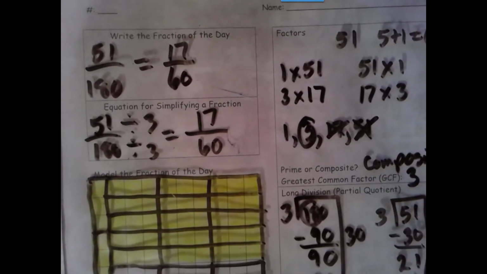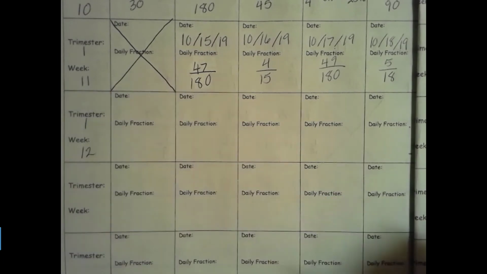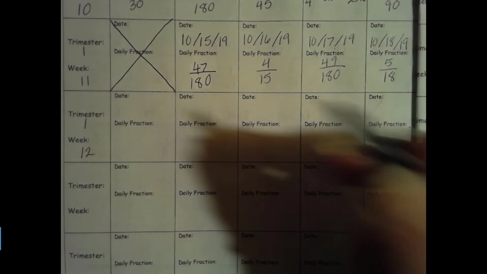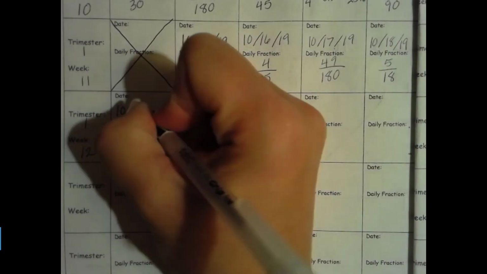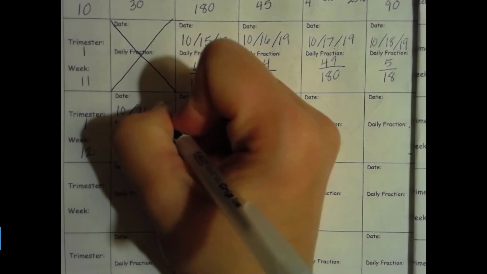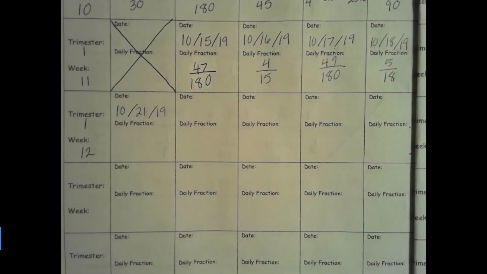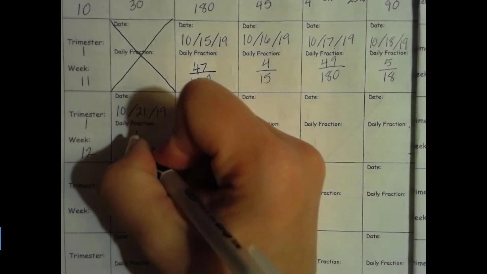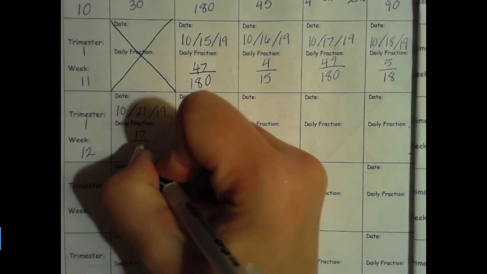All right, now it's time to fill in our data collection page. We are still in trimester 1. We are in week 12. Today is 10/21/19, and our fraction for today is 17/60.